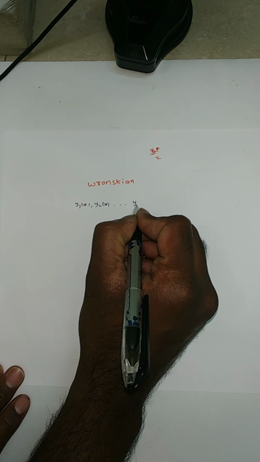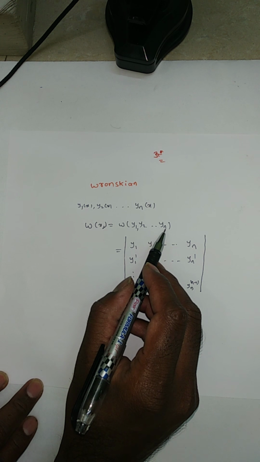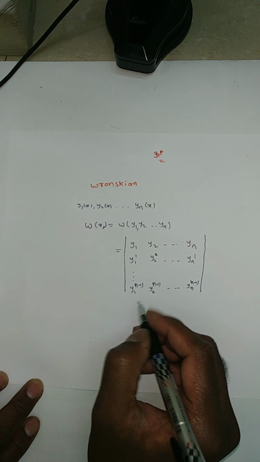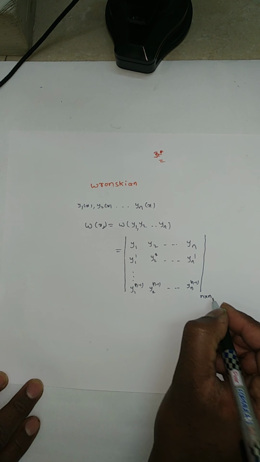y1, y2, so on yn. Now here this is y1 prime, y2 prime, so on yn prime. Like this, y1 we have to differentiate n minus 1 times, y2 n minus 1 times, so on yn we have to differentiate n minus 1 times. You see, this is having n functions. To get the determinant, we require an n by n matrix.